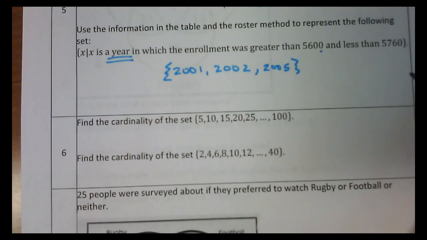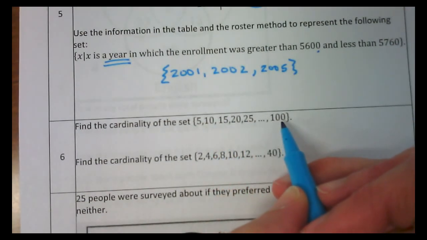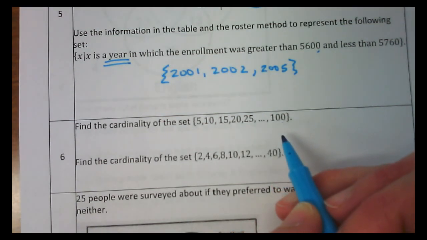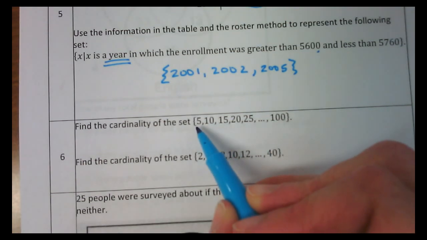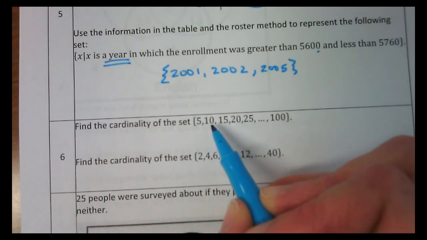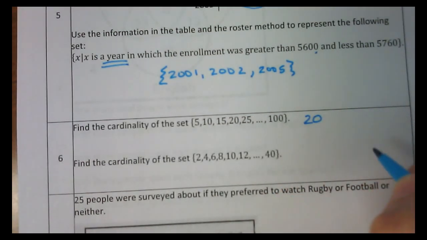Okay, find the cardinality means I'm counting how many values there are in that set. So this is 5, 10, 15, 20, 25, and I'm going all the way to 100, and I'm stopping there. So you could write out all the elements if you want and count them. I could count by fives, or you could think about money. If I'm counting by fives and think about nickels, I'd have 20 nickels. So there's going to be 20 elements, or just write them all out and count.